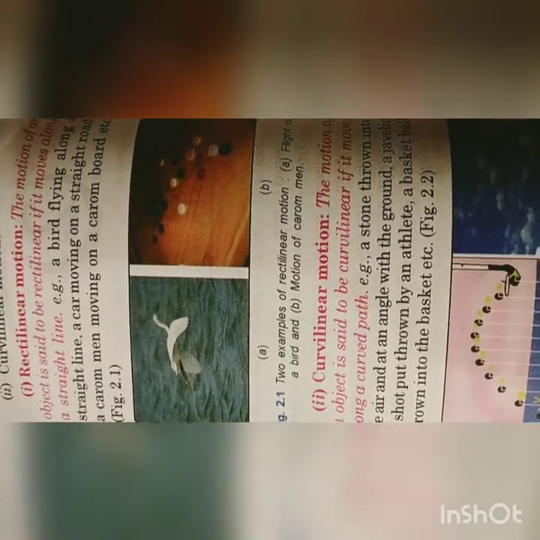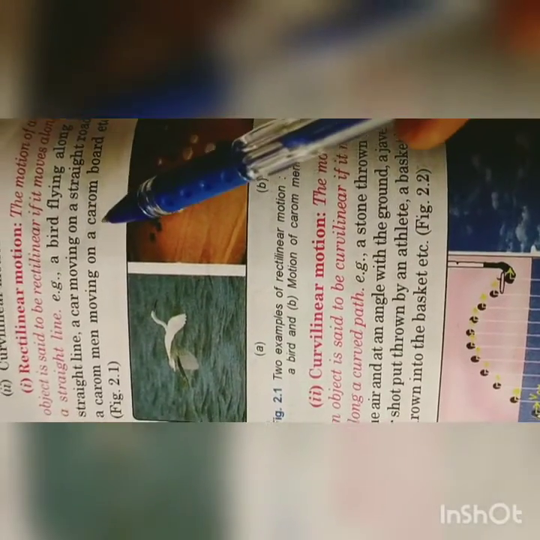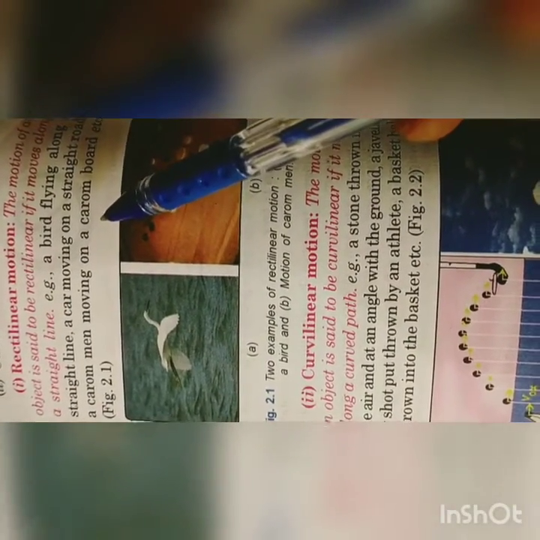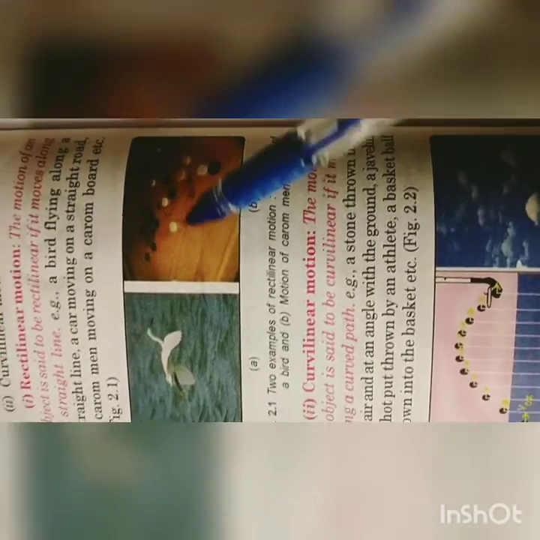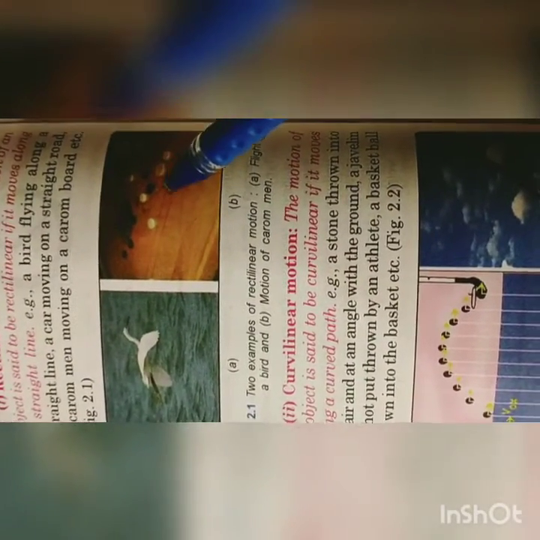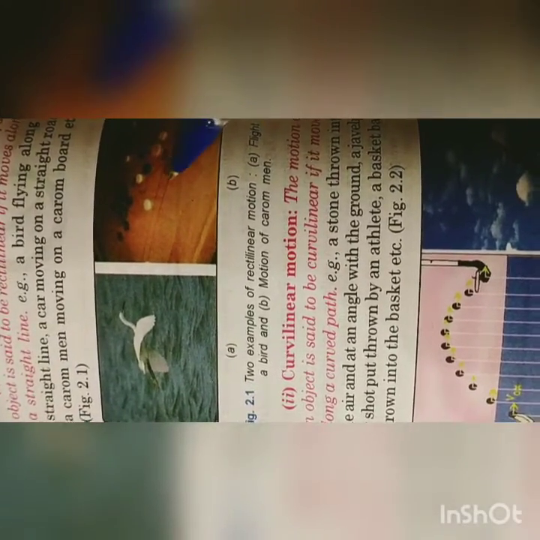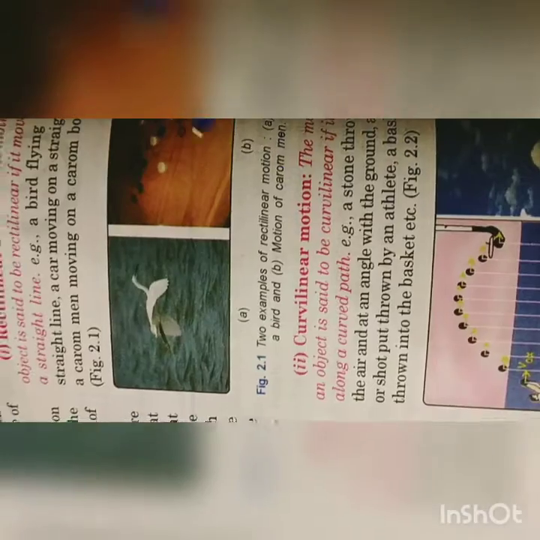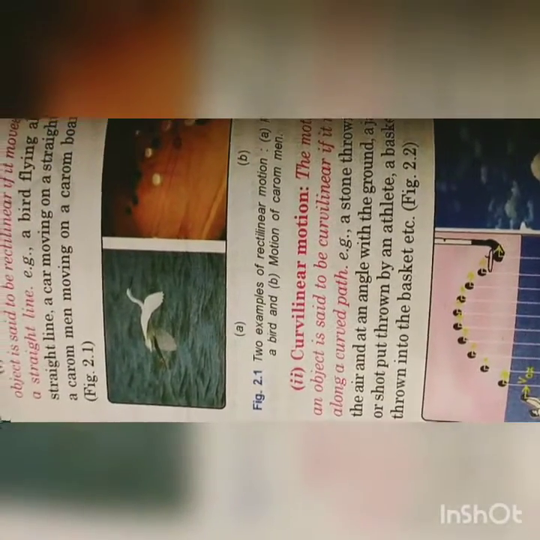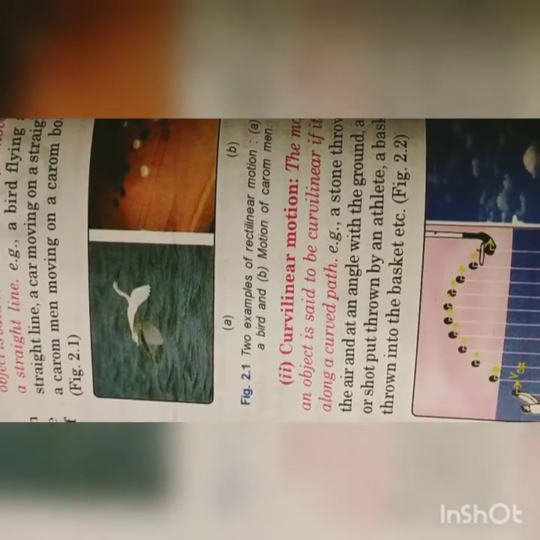a bird moving in the sky, you can see, or you play some games like carom or golf. Okay, so many examples are there.